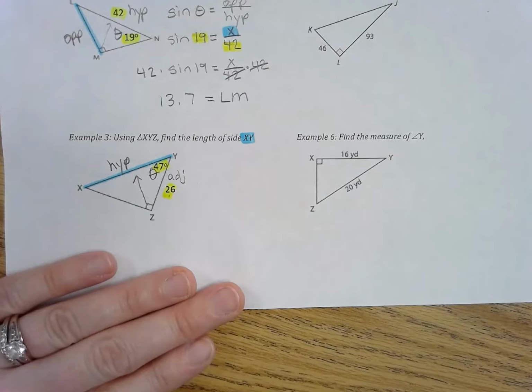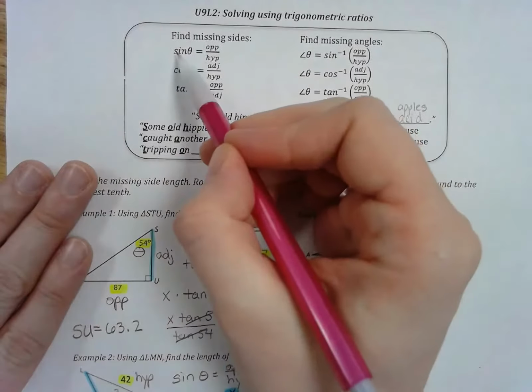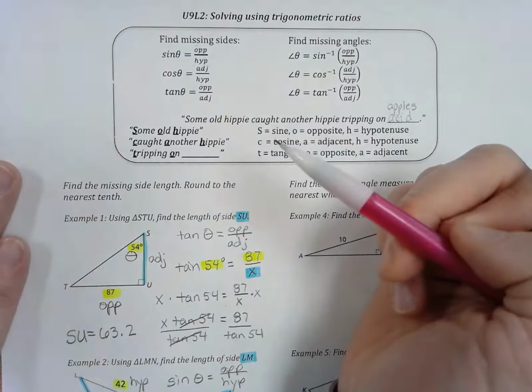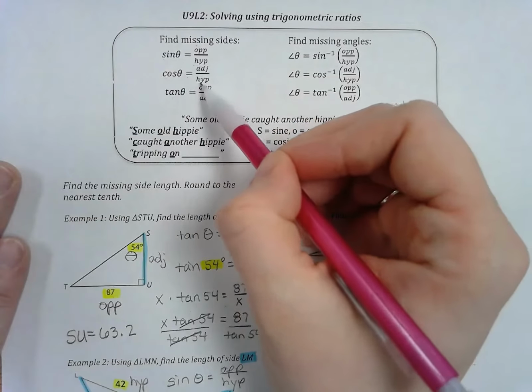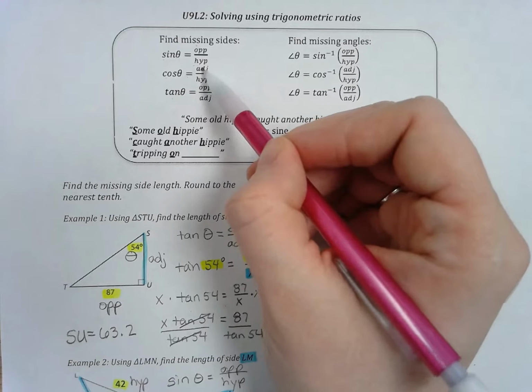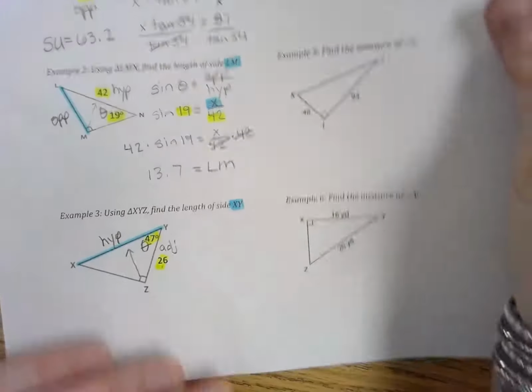So let's decide on our ratio based on adjacent and hypotenuse. So SOH CAH TOA, we need opposite to use sine, and we don't have that. CAH, this is the ratio we would use. We have our adjacent and we need to find our hypotenuse, so that tells us to use cosine.